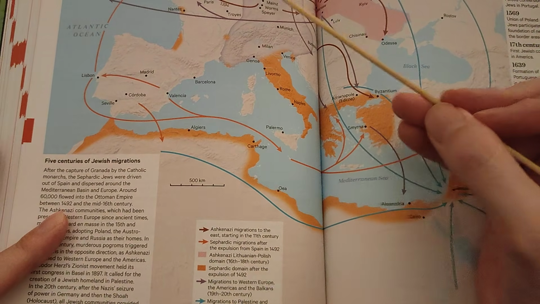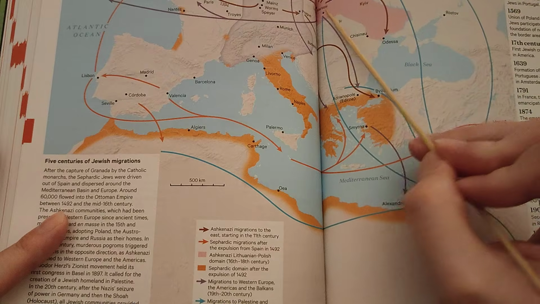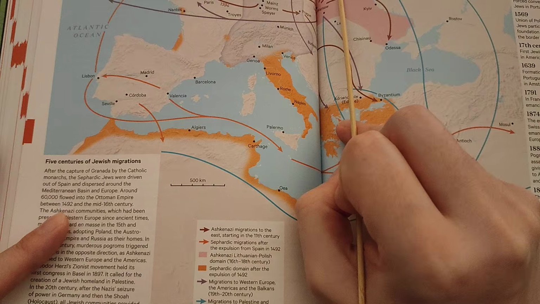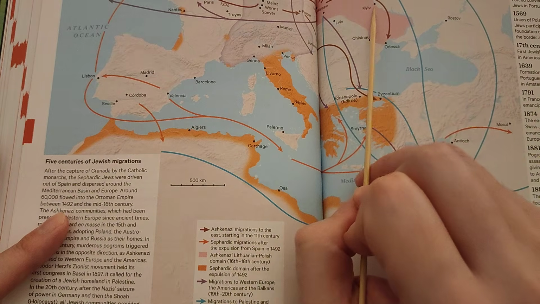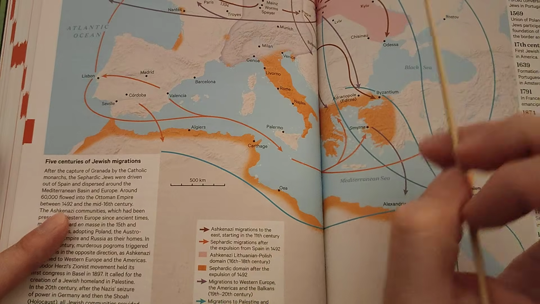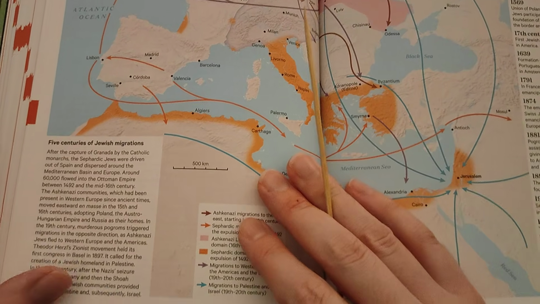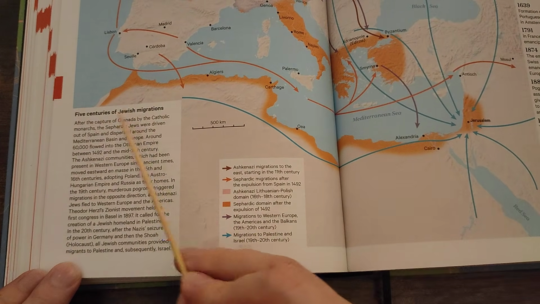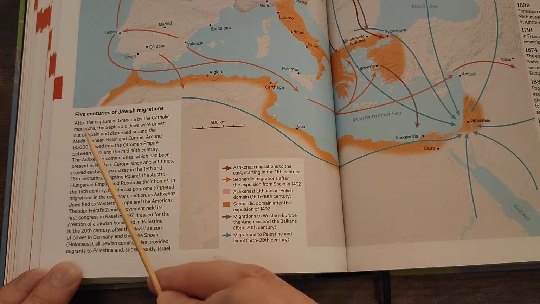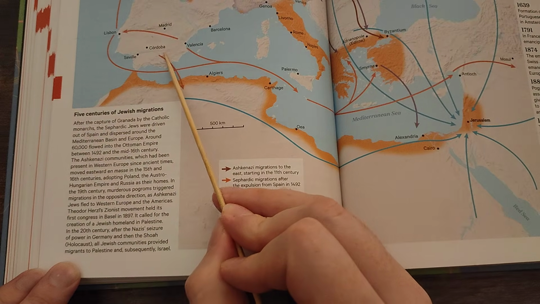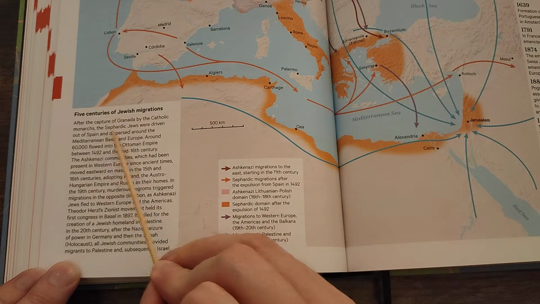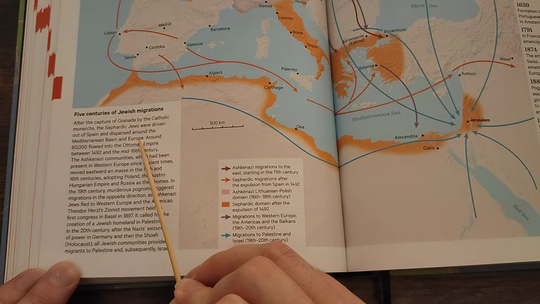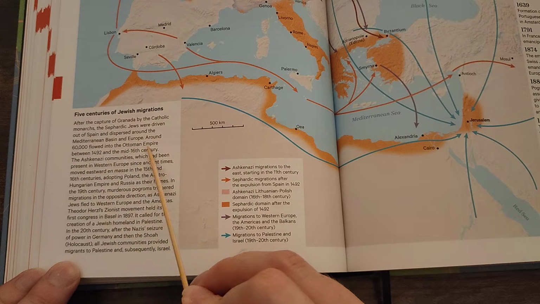But it should be noted that not only this section here, but also here with Poland's capital, Warsaw, Vilnius of Lithuania, Riga of Latvia, Kiev of Ukraine, and Chisinau of Moldova. Okay, the 5 centuries of Jewish migrations after the capture of Granada by the Catholic monarchs, Granada being here-ish in Spain. The Sephardic Jews were driven out of Spain and dispersed around the Mediterranean basin and Europe. Around 60,000 flowed into the Ottoman Empire.